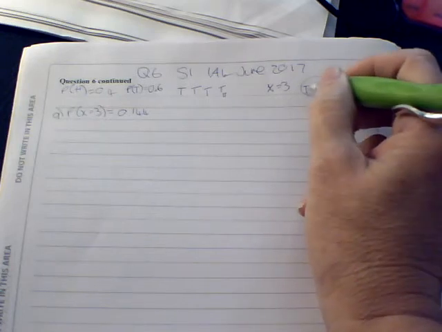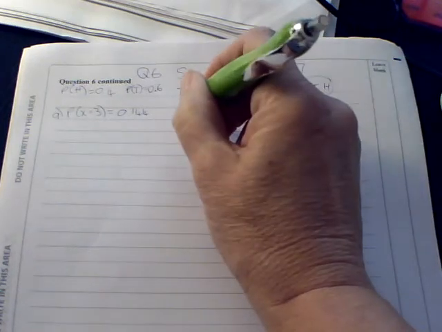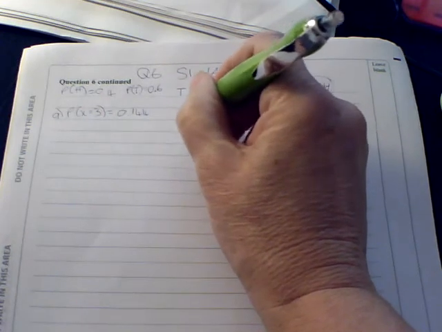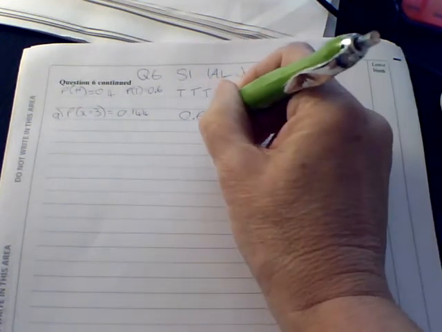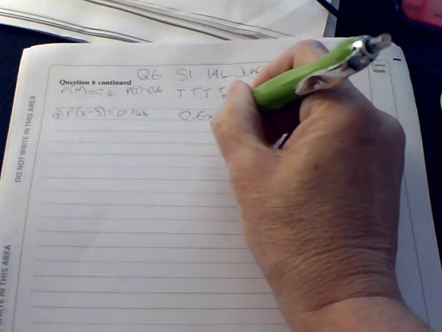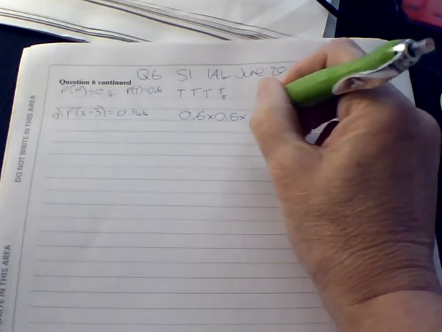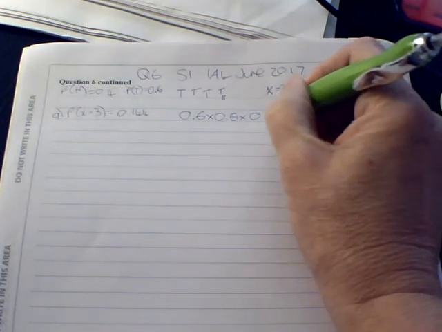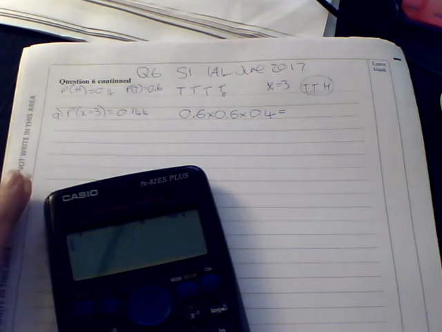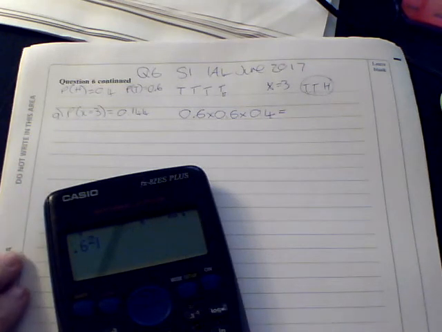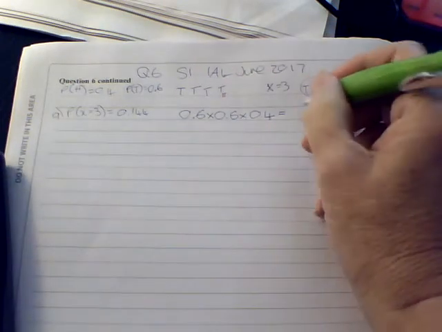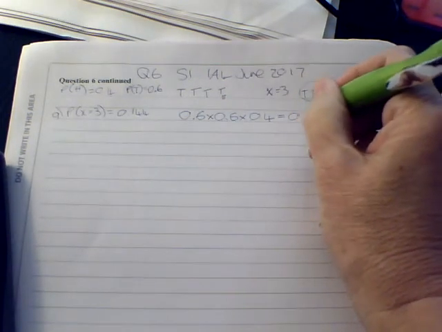The probability of having a tail the first time is 0.6, and we want a tail the second time, that's 0.6 again, and we then want a head. So what does that equal? Hopefully it equals 0.144. Let's have a look. 0.6 squared times 0.4, 0.144. Oh, phew, what a relief.